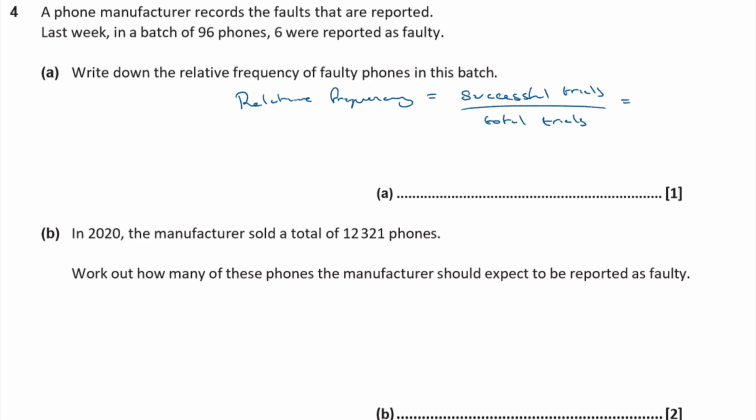So there were 6 successful trials of achieving a faulty phone over a total of 96 phones altogether, so 96 trials altogether, so 6 over 96. Now you could cancel that down, but you don't get any extra marks for doing it, so I'm just going to write it out like that.